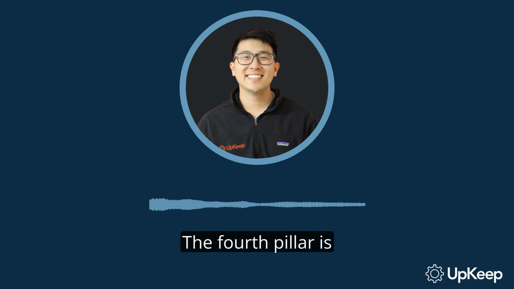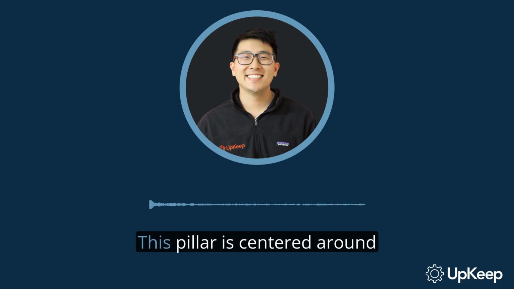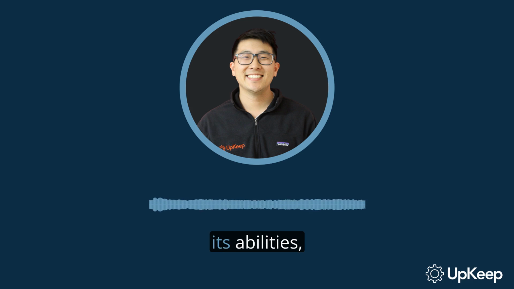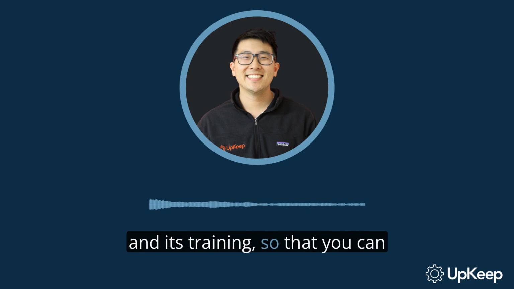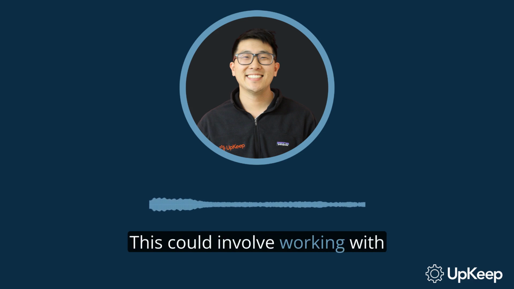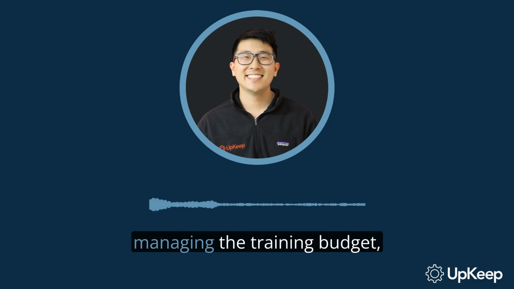The fourth pillar is organization and leadership. This pillar is centered around managing your maintenance team, its abilities, and its training so that you can meet maintenance and reliability goals. This could involve working with maintenance technicians to set professional development goals, managing the training budget, and organizing conference participation for the team.